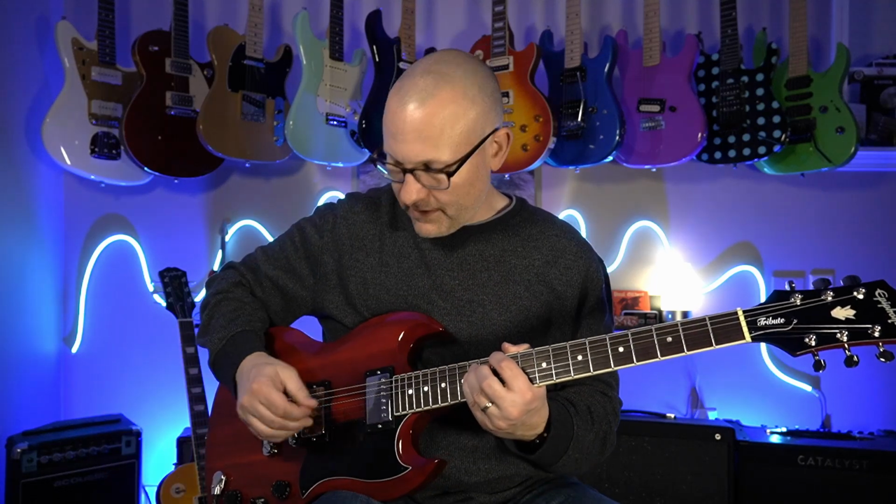There's going to be a point for me where using my ring and pinky, I can't really comfortably and accurately continue to fret. So I end up using just my ring finger and I bar across those two strings.